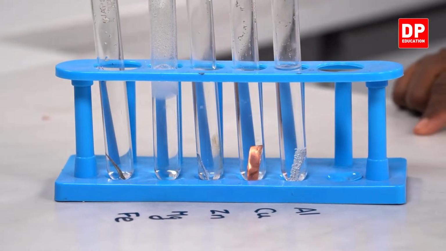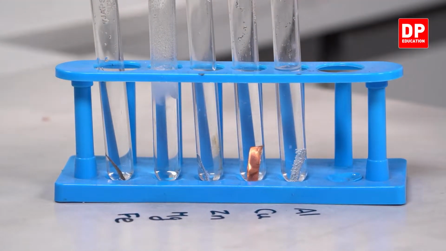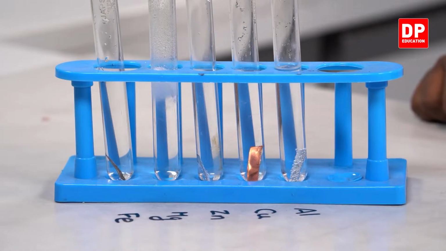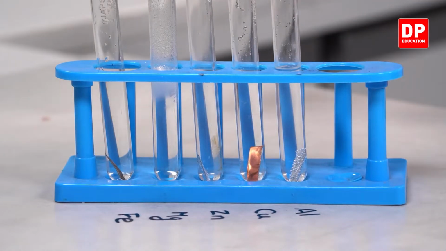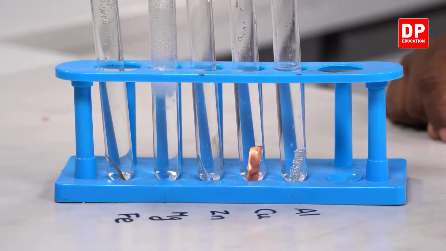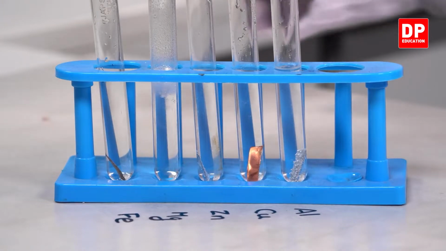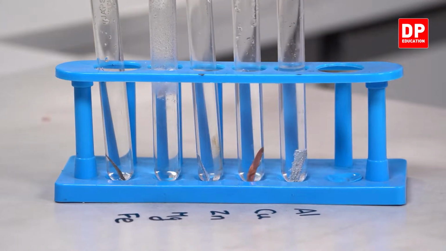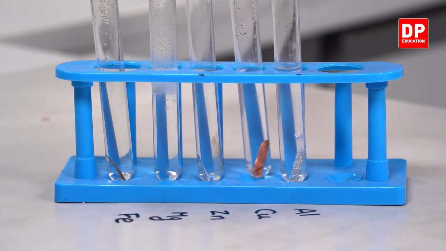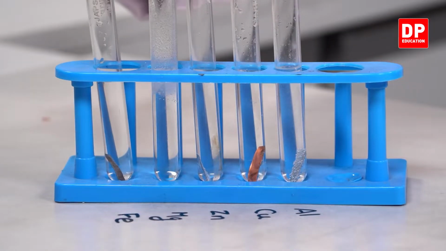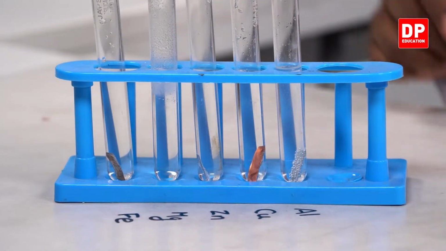So, from this side also I can see. And again, students, if you look at the rate at which the reaction is taking place, you all can see all three are somewhat fast, or they are almost very fast reactions compared to the other two. Whereas in copper, there is no reaction, and also iron, still there is no reaction.